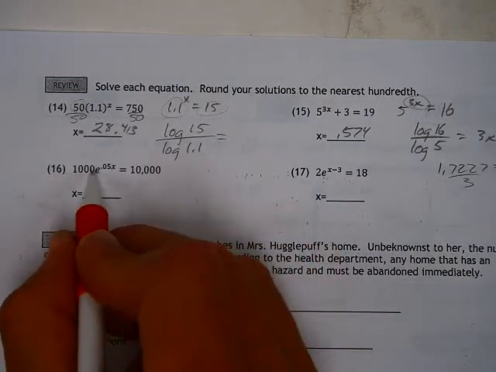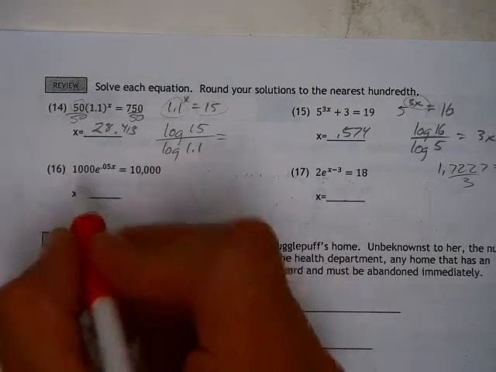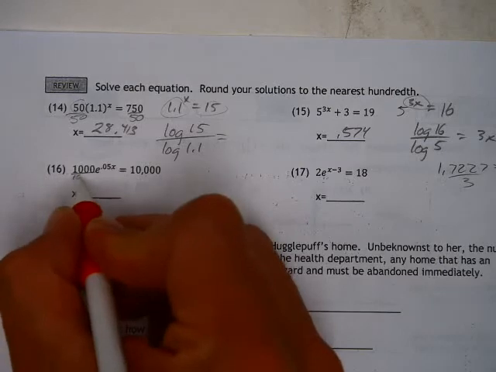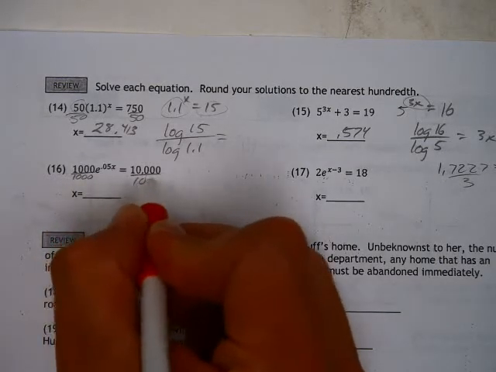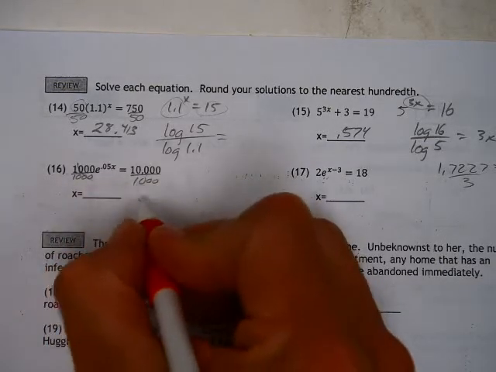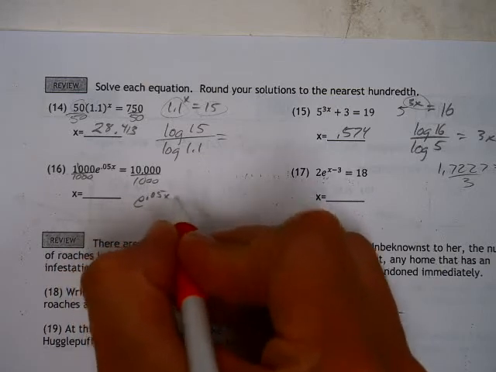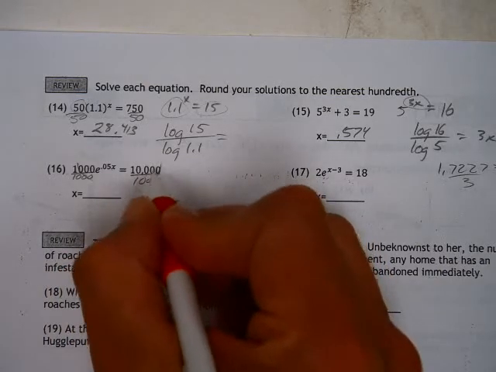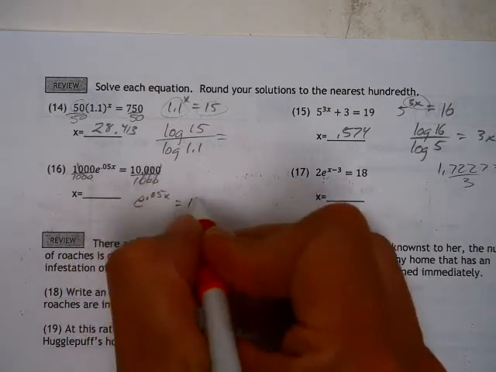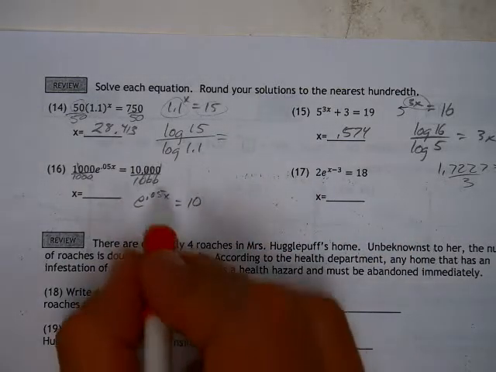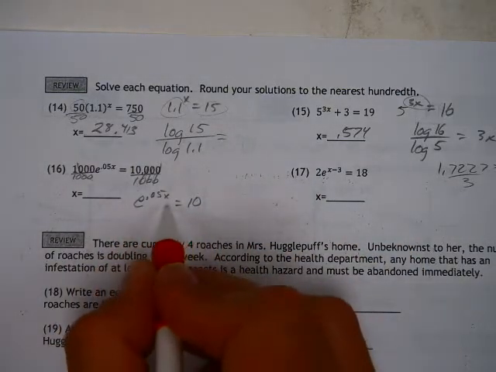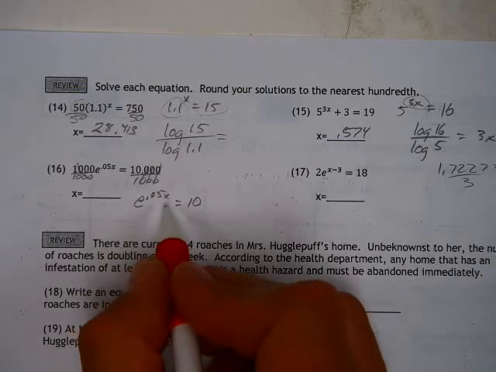All right, again, we have e. This time, slightly different, but we have something out in front, so we got to get rid of that 1,000 first. Okay, that's gone. Now we have e to the 0.05x equals, now you're canceling a bunch of zeros along the way, 10. Now the nice thing about this is that we have a natural log that makes us happy.